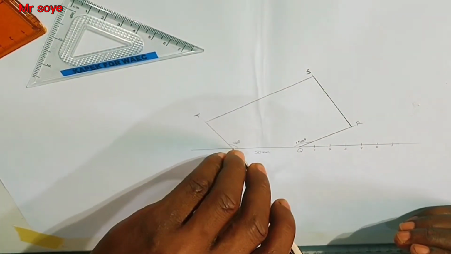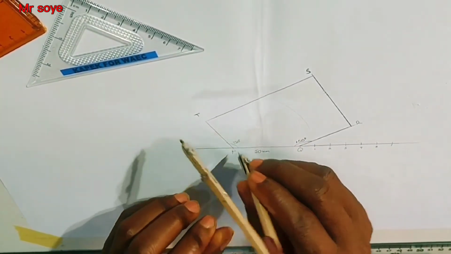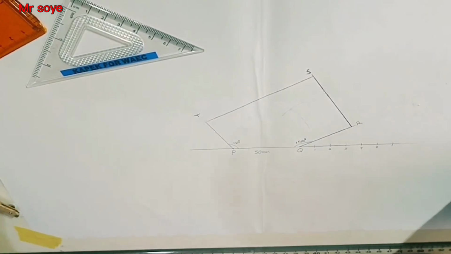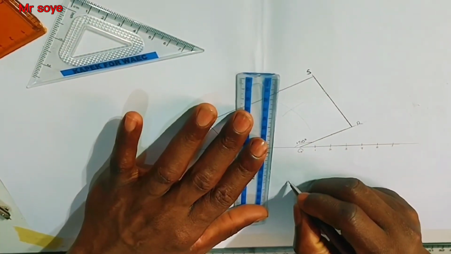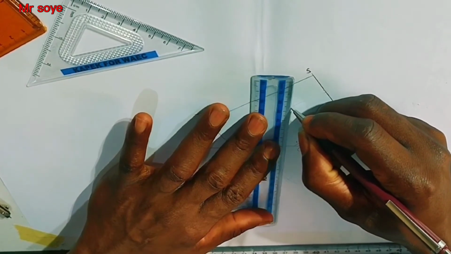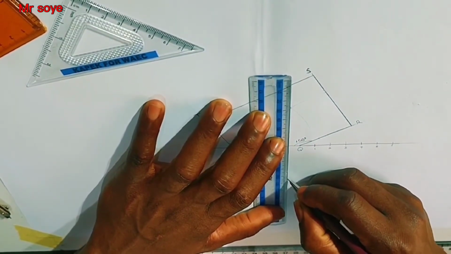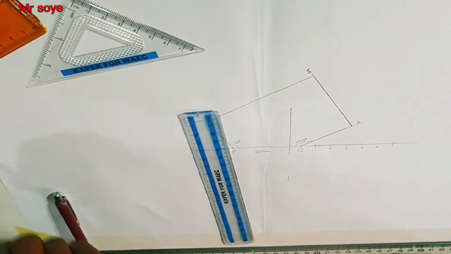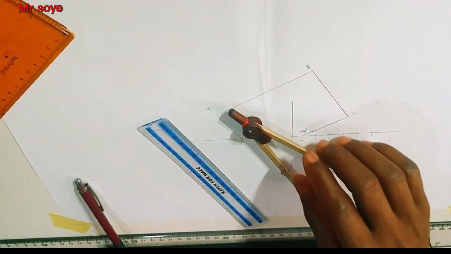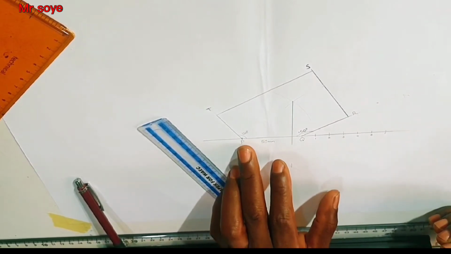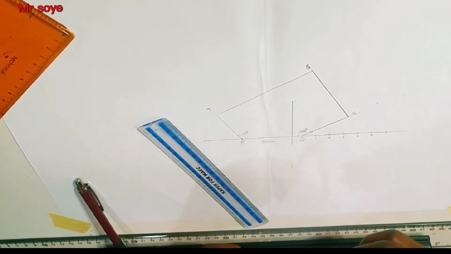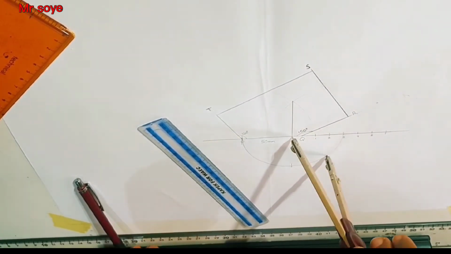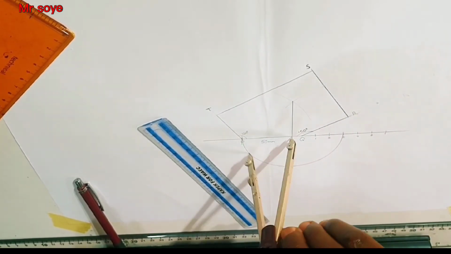P3. Okay. Just the center that I need. Now, having bisected point P to 3, I will draw a semicircle from that point P to 3. Good.